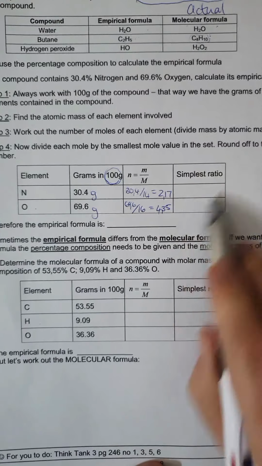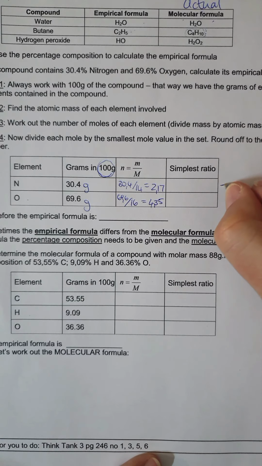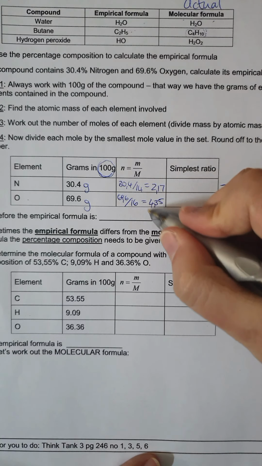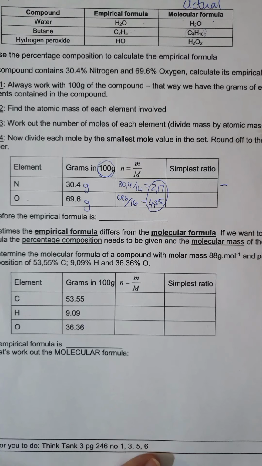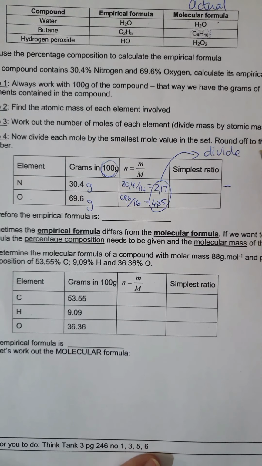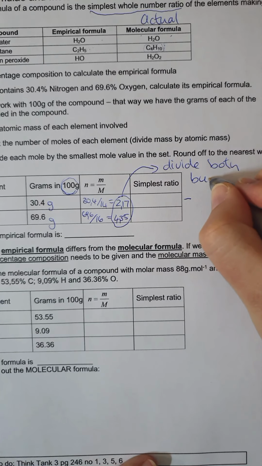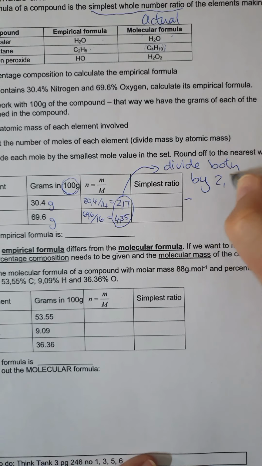4.35. Now we need to get the simplest ratio of this. The easiest way to do that is to divide both of these by the smallest one. So divide both by 2.17.